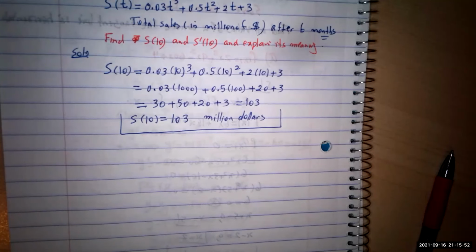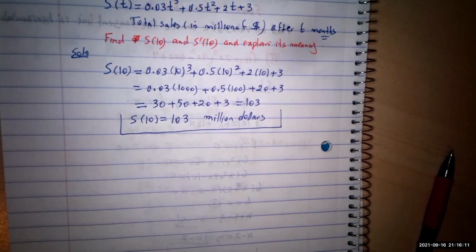What does it mean? Remember, S of T is your sales after 10 months. Any suggestion? Yes, so after 10 months, the company has sold $103 million. Excellent, very good.